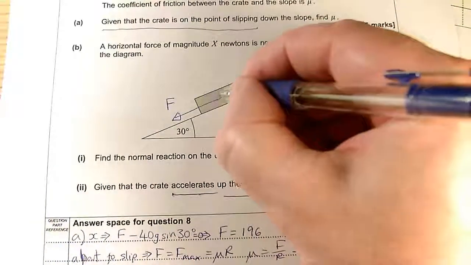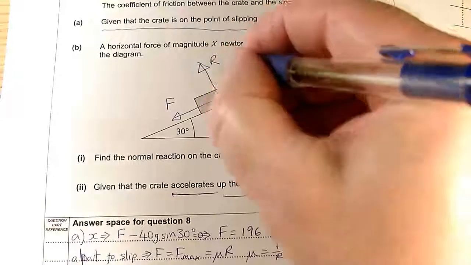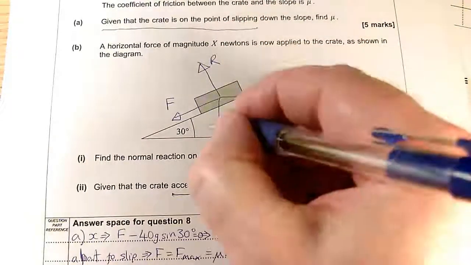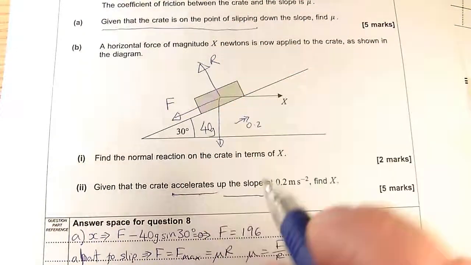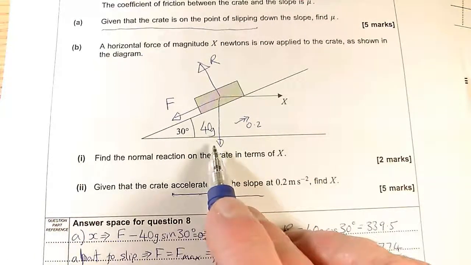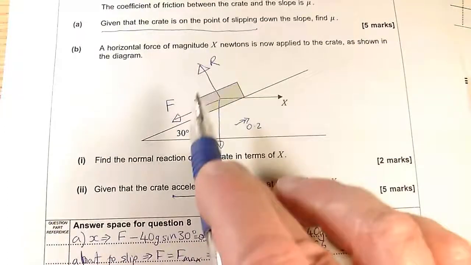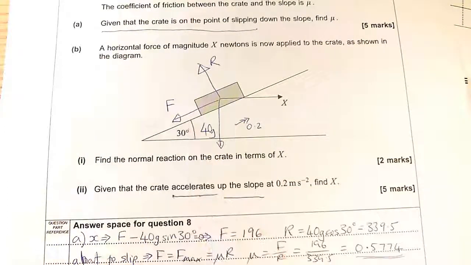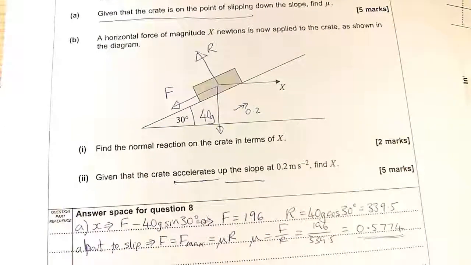Okay, we'll still have a normal reaction force R, and we'll still have the 40g weight. And the nicest thing is that the 40g is still going to be resolved in exactly the same way. So is R. F is just the reverse of what it was before. So my first three forces are going to be fairly straightforward.